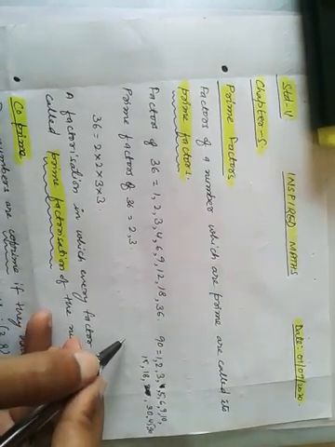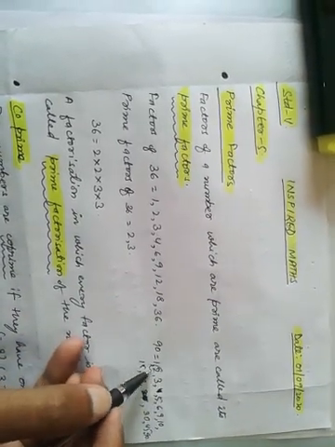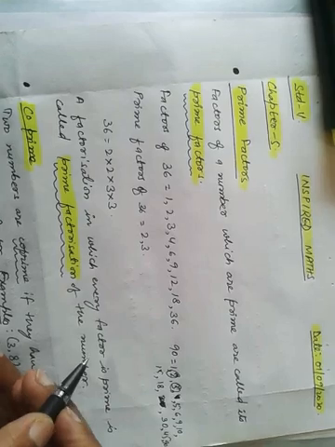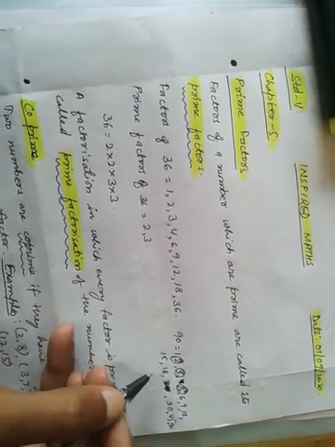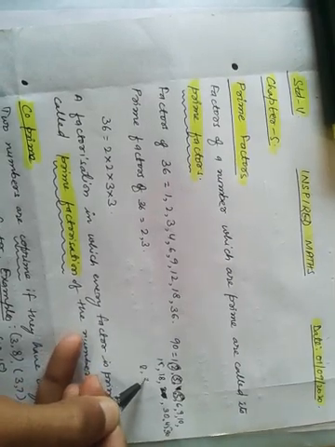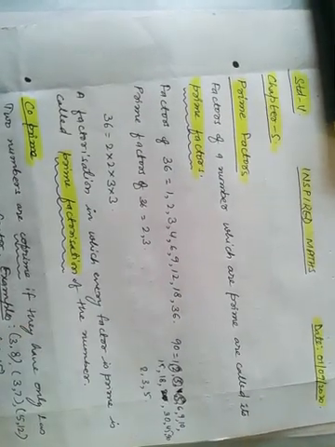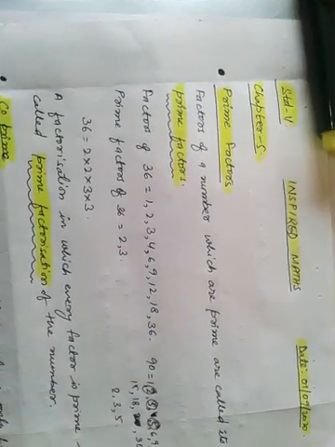Among them, what are the prime numbers? 2, 3 and 5. So the prime factors of 90 are 2, 3 and 5.